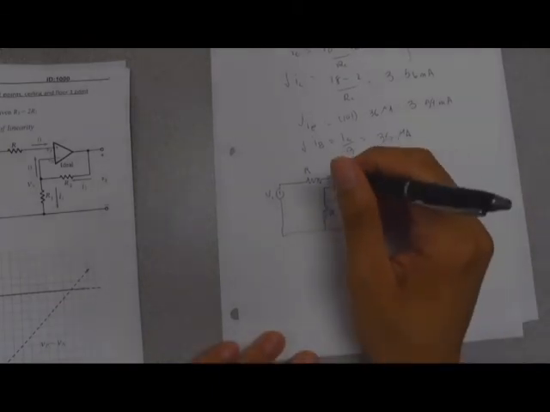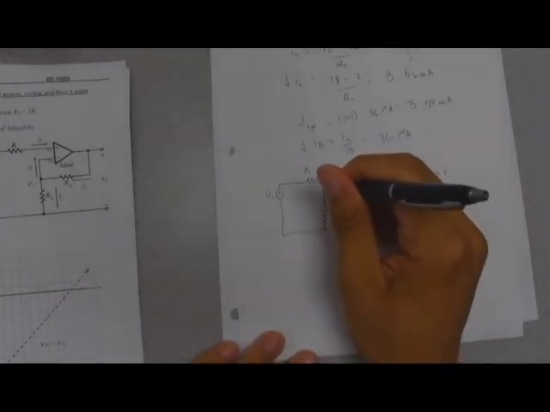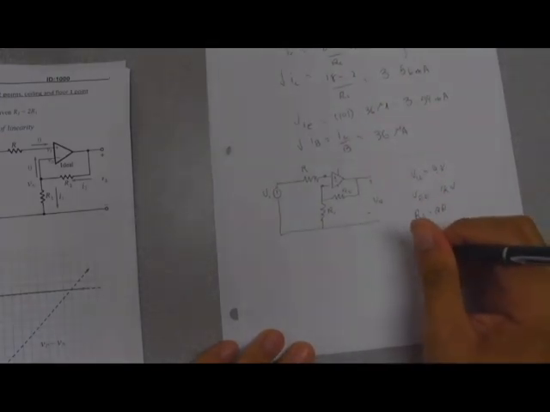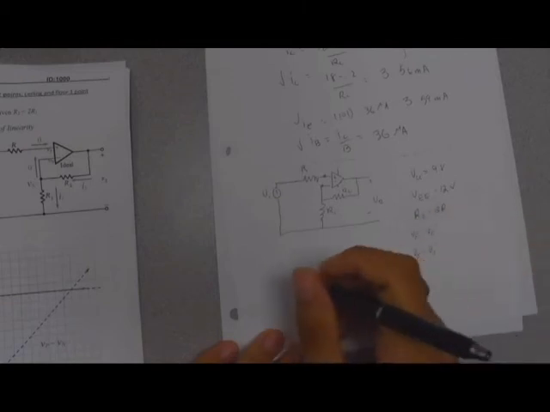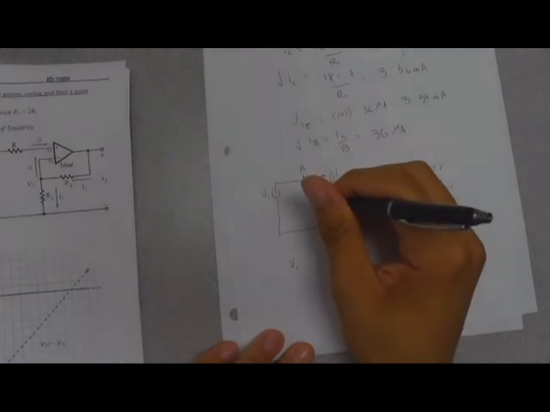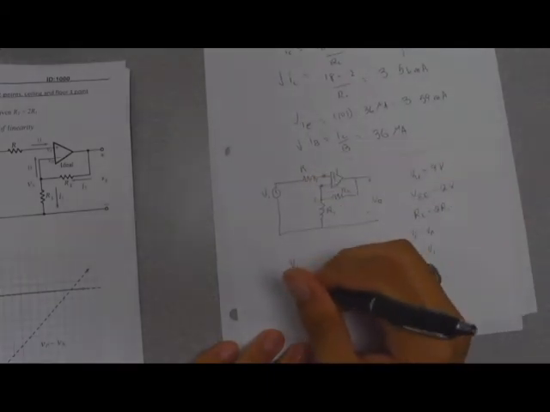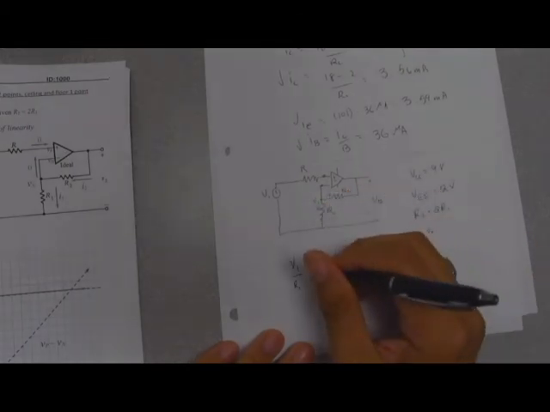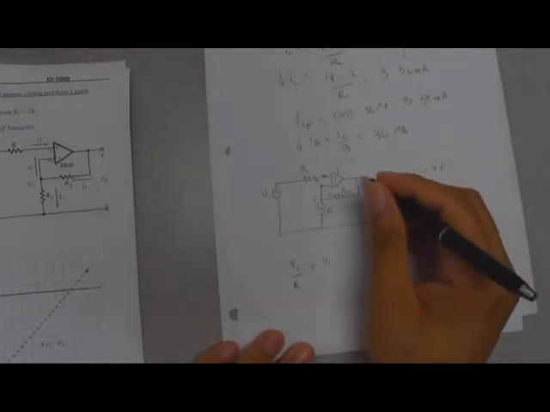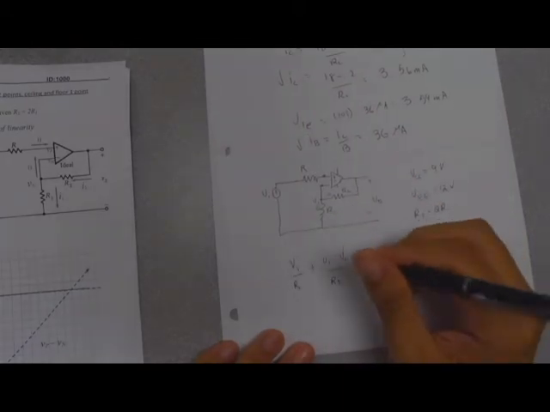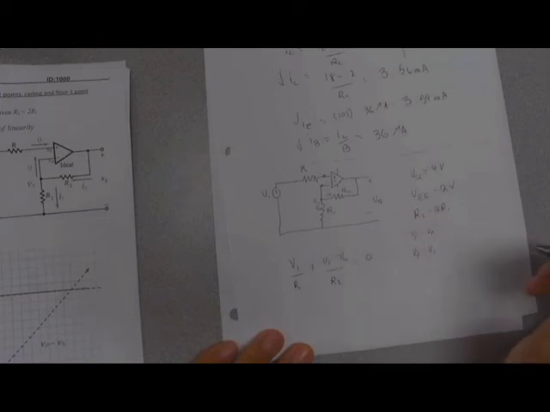So we can solve it using those equations. Since Vp is equal to Vn, and Vp is equal to V1, we can see that V1 is also at this node here. So V1 over R1 to ground is the current coming out of here, and the current going this way is going to be V1 minus V out over R2, and that's going to be equal to 0.